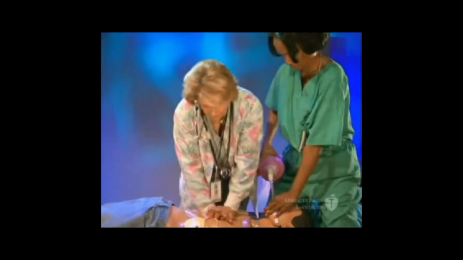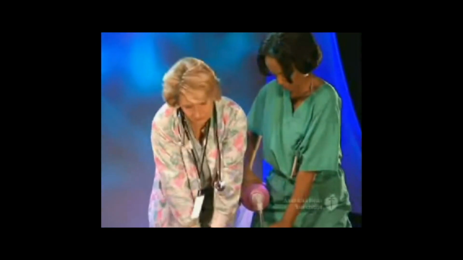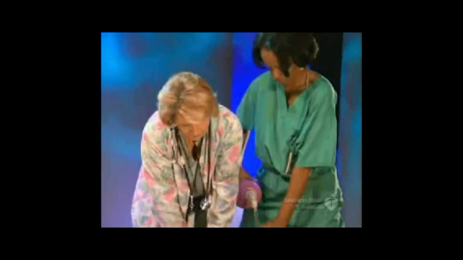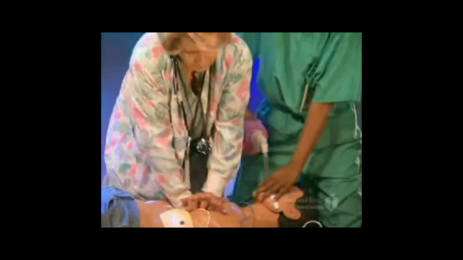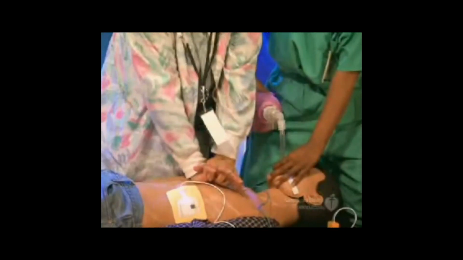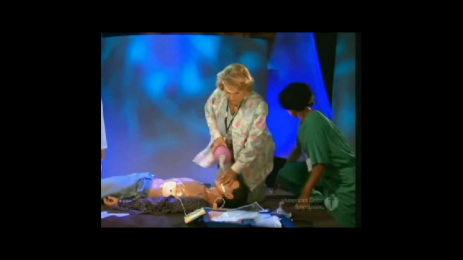After 5 cycles of 2 rescuer CPR, rescuers should switch roles.